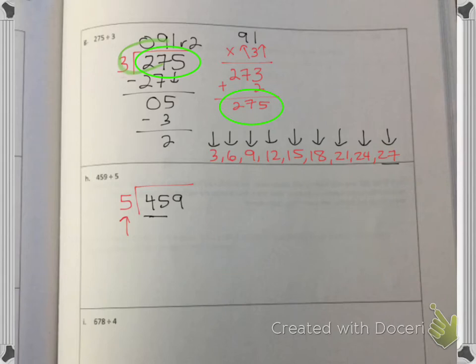We have 45 dots. Now, if you don't know how many groups of 5 we can get out of 45 dots, we can list our multiples here. 5, 10, 15, 20, 25, 30, 35, 40, and 45. Awesome.